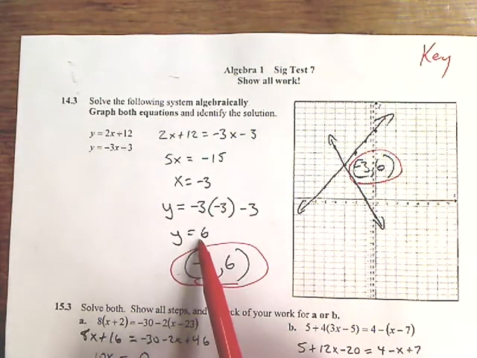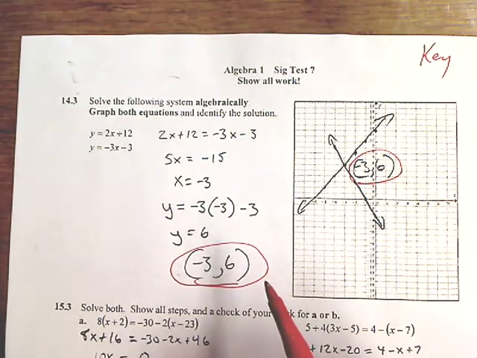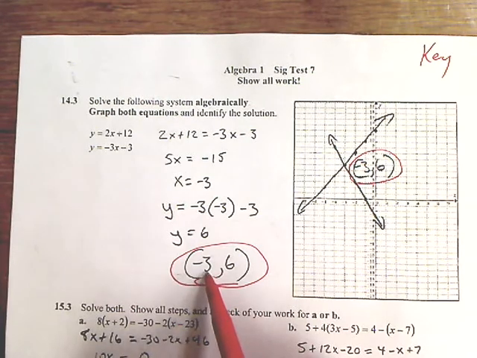Plug it in, and I get 6. So when I graph the two lines, they'll intersect at negative 3, 6.